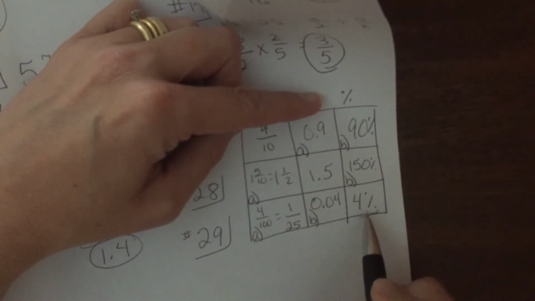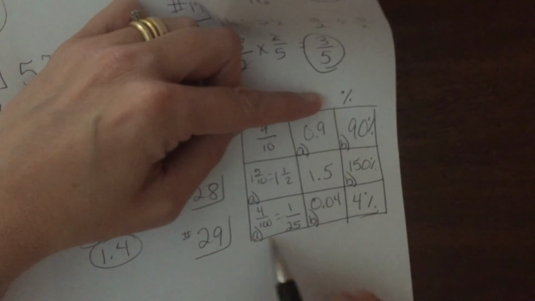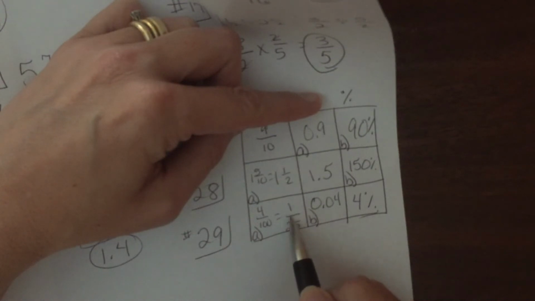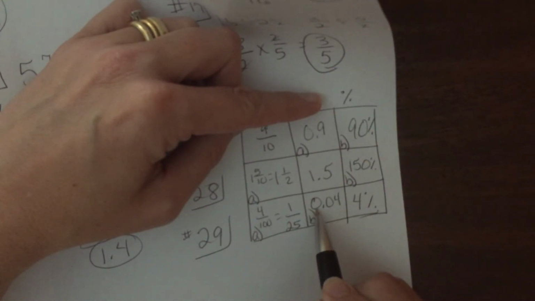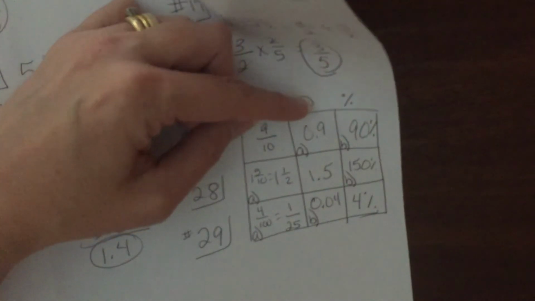Percent means out of 100, so I went back here to start with. 4%, 4/100. 4/100 reduces to 1 over 25. 4/100 is written as a decimal, 0.04.